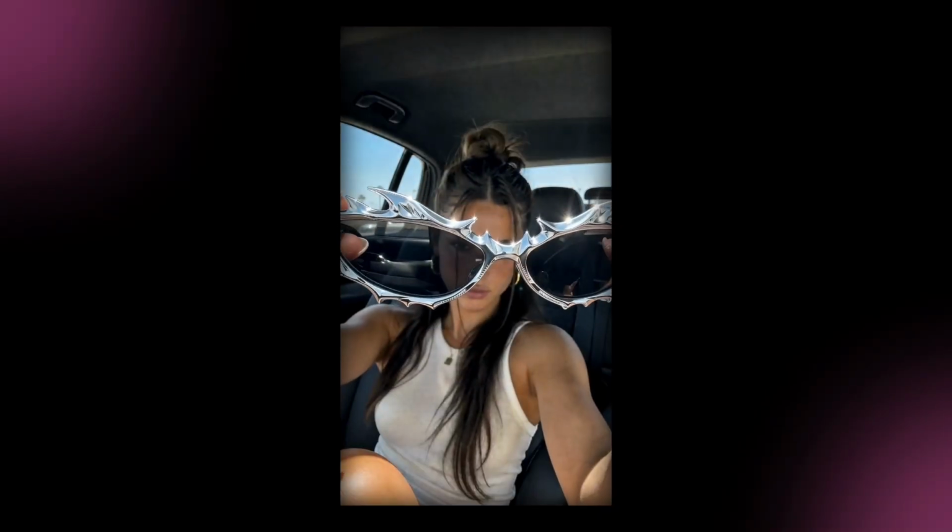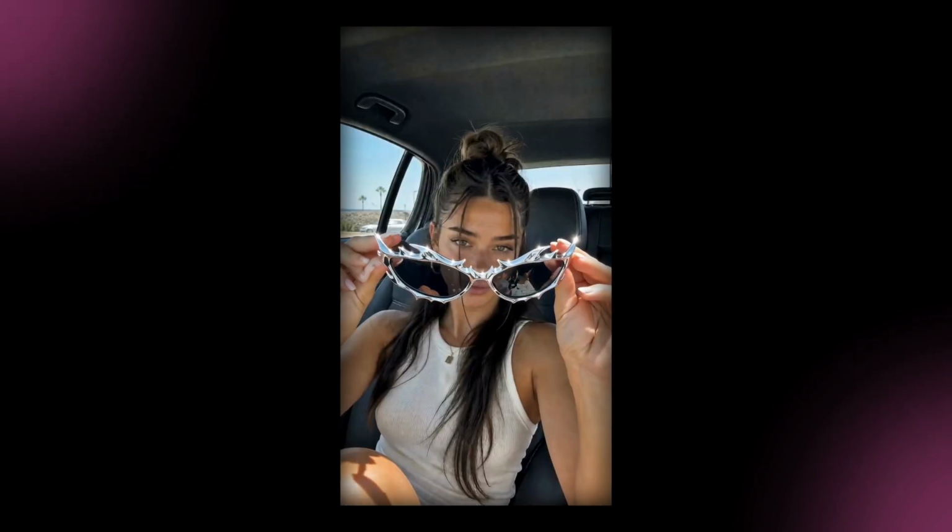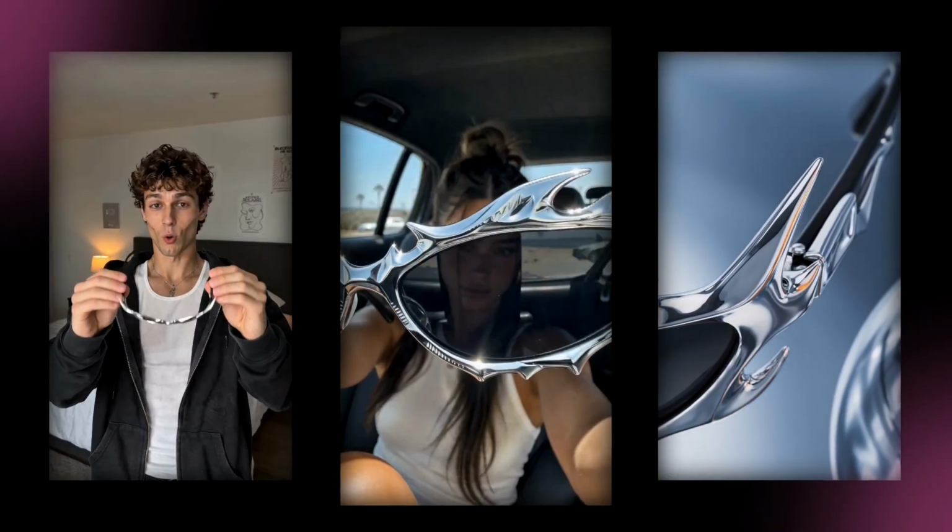Now we have our first UGC ad, and this is exactly why AI is changing advertising. So instead of creating just one UGC video, I'm going to generate multiple variations. I'll test different hooks, different styles, and even my own look avatar to build a batch of creatives ready for testing.